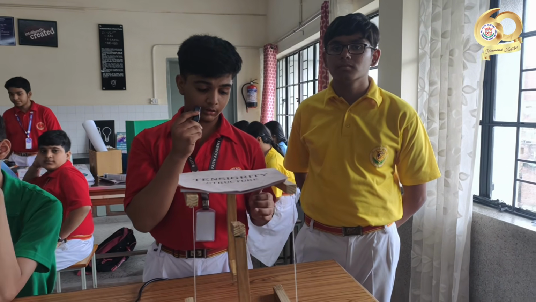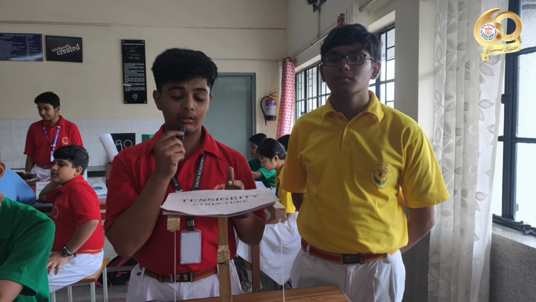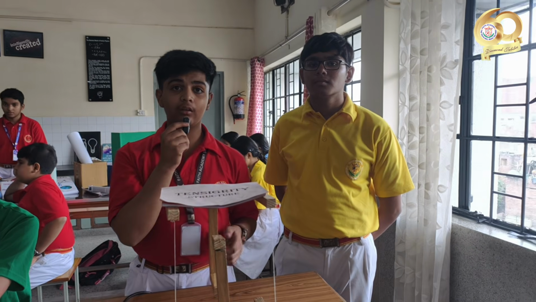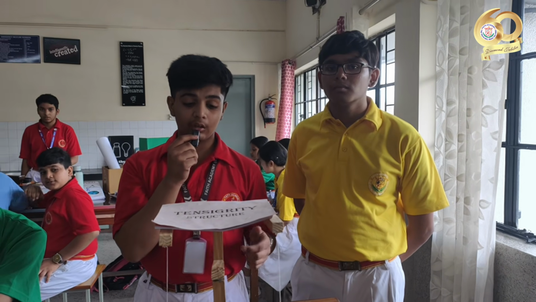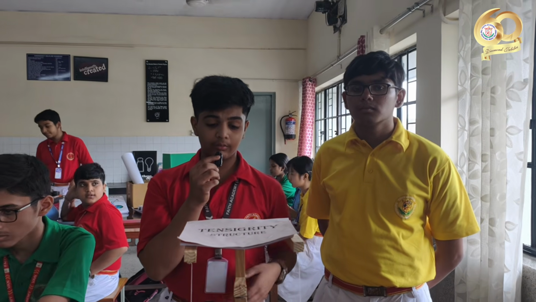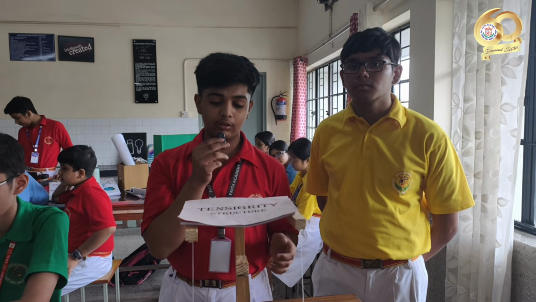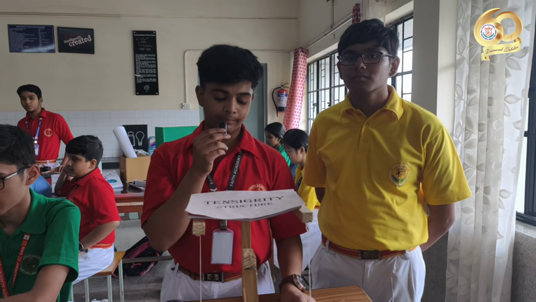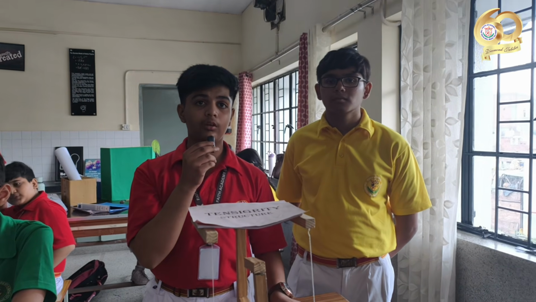And this is a unique structure. It was discovered by Kenneth Snelson, and the concept was given by Buckminster Fuller. This is a very useful structure. During an earthquake, it can absorb force.